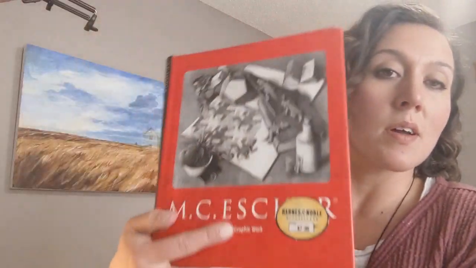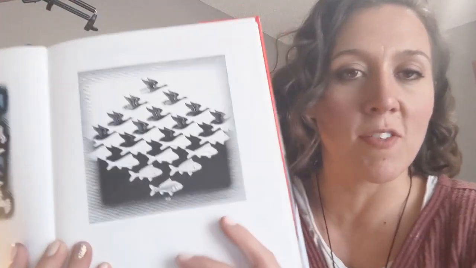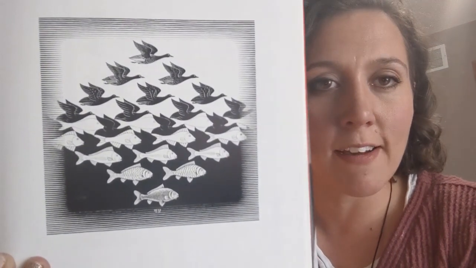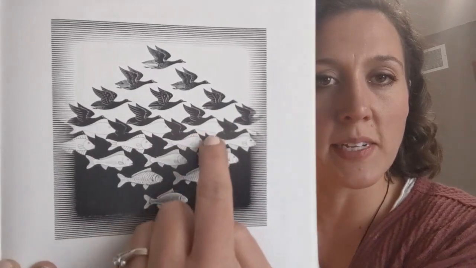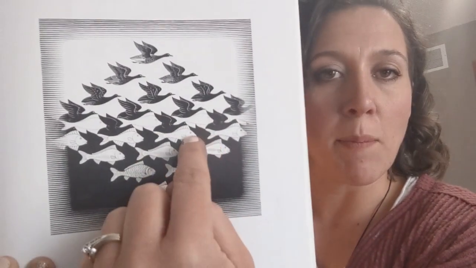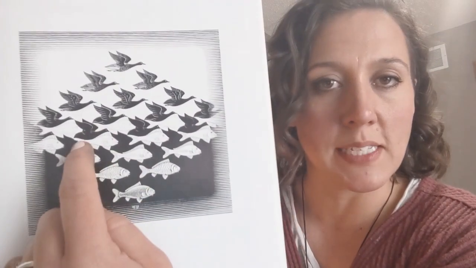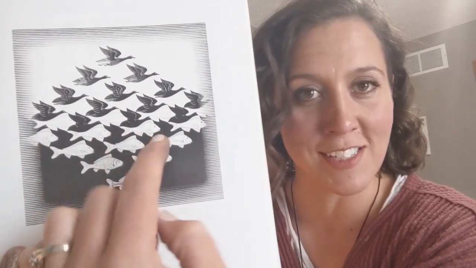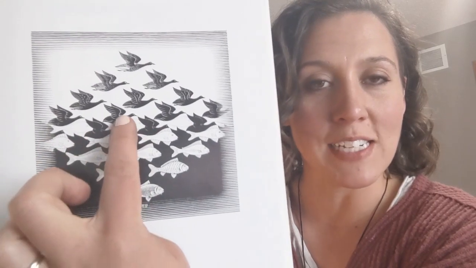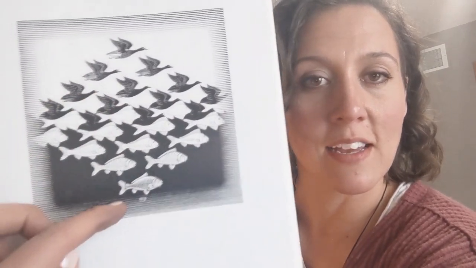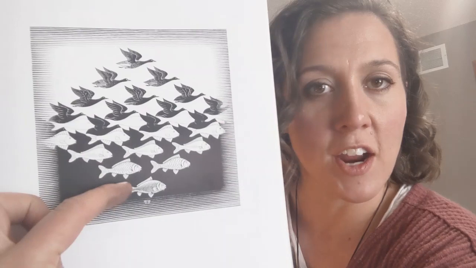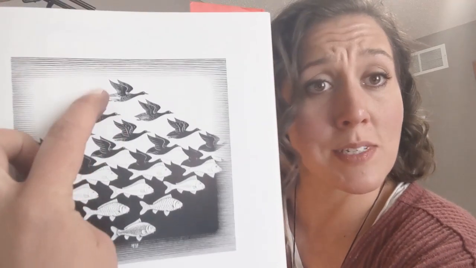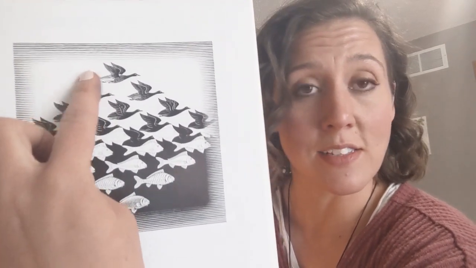So this is my book about M.C. Escher, and this is one of my favorite tessellations that he did because he was so creative. He figured out a way to start with a normal tessellation, which is a shape that repeats itself and fits into itself like a puzzle. And I will show you how we're going to make one of those. It's not as hard as it looks. But he found a way to transform it so it looks like it starts as a fish down here and transforms into a bird at the top. I just think that's so amazing.